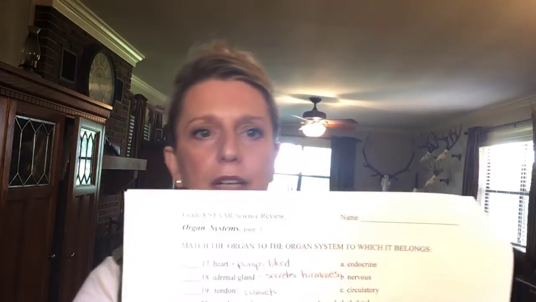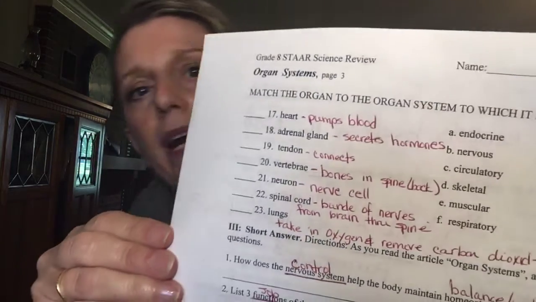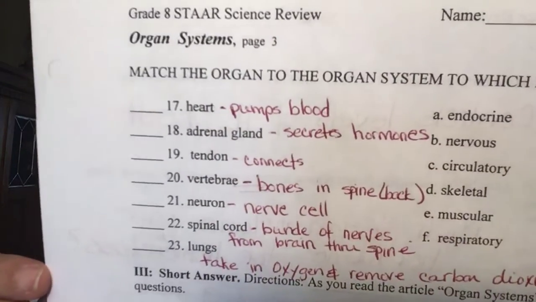17 through 23, you're matching the parts of the body to what system they go with. I'll post a picture of this on Remind, and I went and made notes on each one of them to help you out a little bit in case you struggled with that. Again, I'll post a picture, so don't get upset if you couldn't see that fast enough.